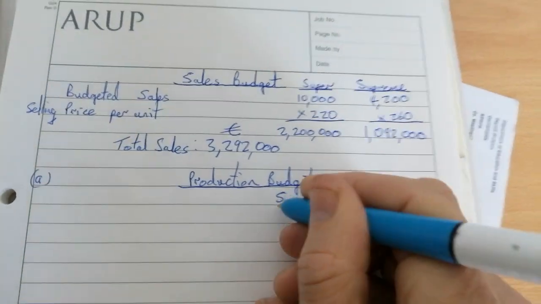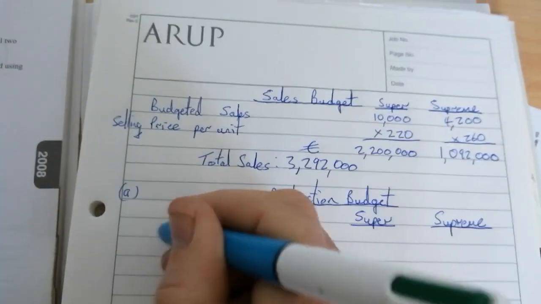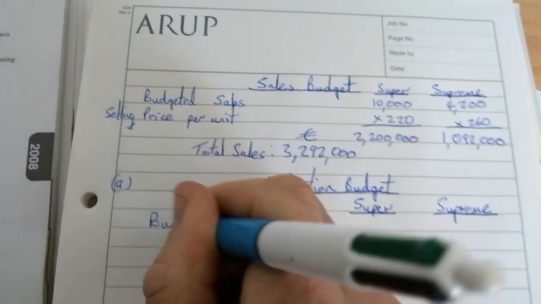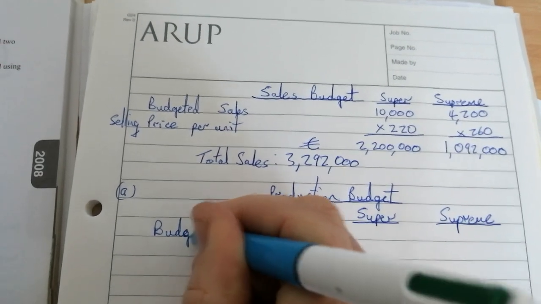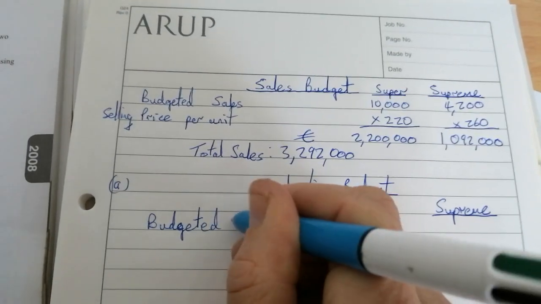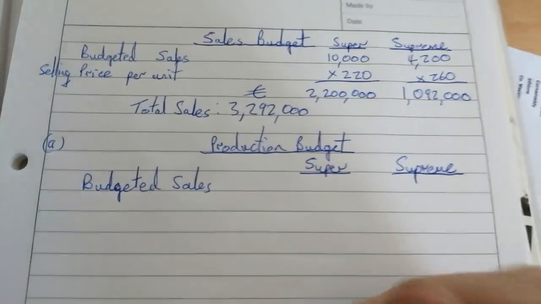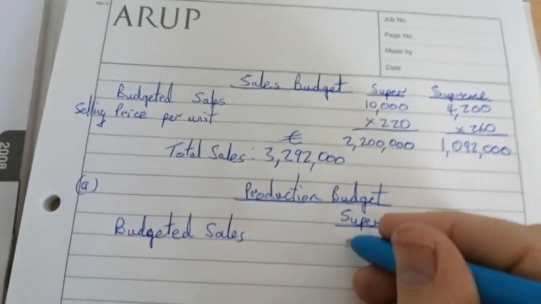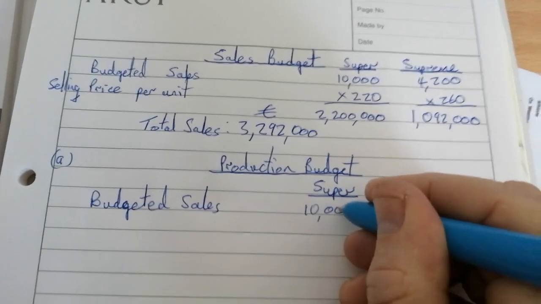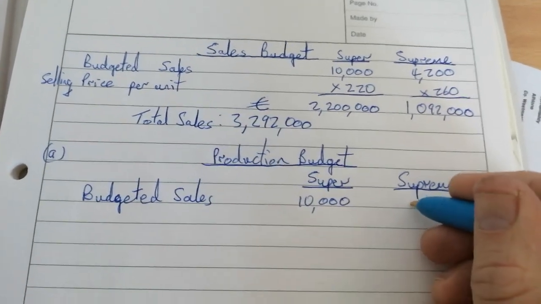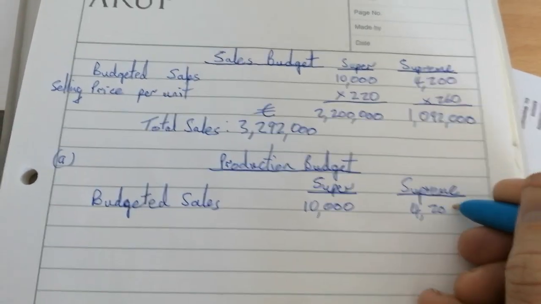We're going to start with our budgeted sales, or as I say, sometimes it's required for production. Our budget sales for this was 10,000, and here it was 4,200.